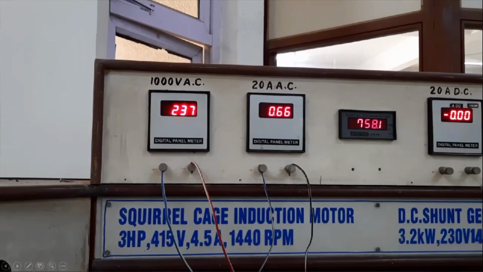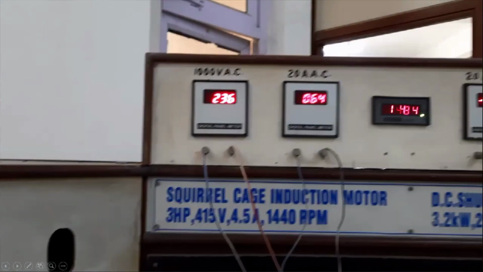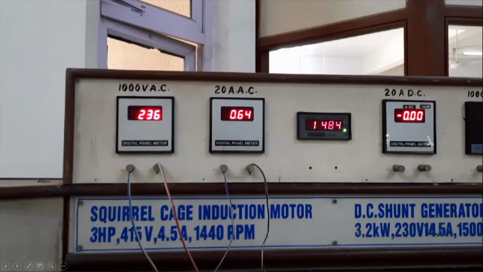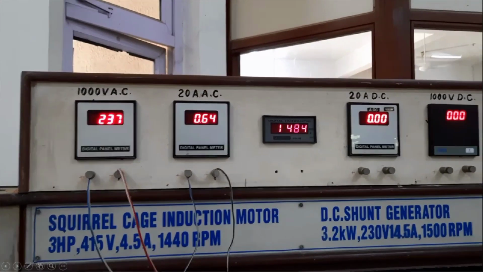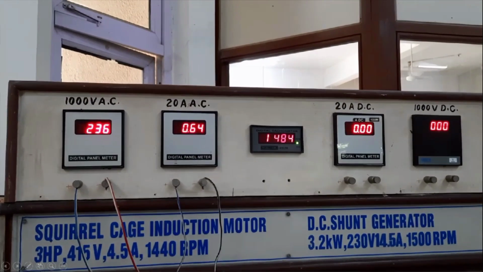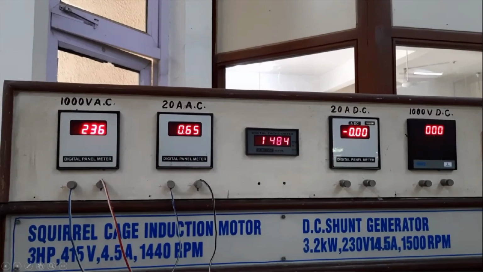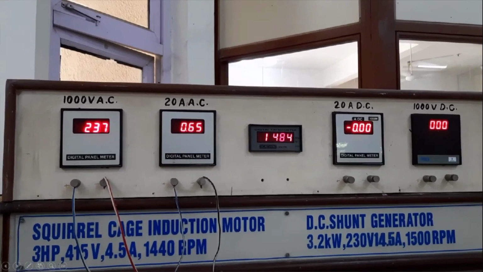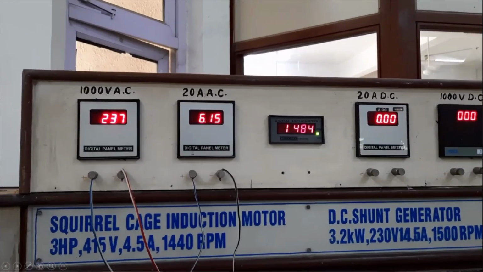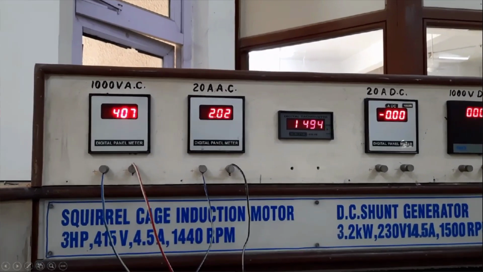You also see the noise coming from the motor. Right now 236 volt and 0.64 ampere is the current drawn. Now after some time you see there will be 400 volt. So just concentrate on it. Yes, now the motor is running in delta connection.